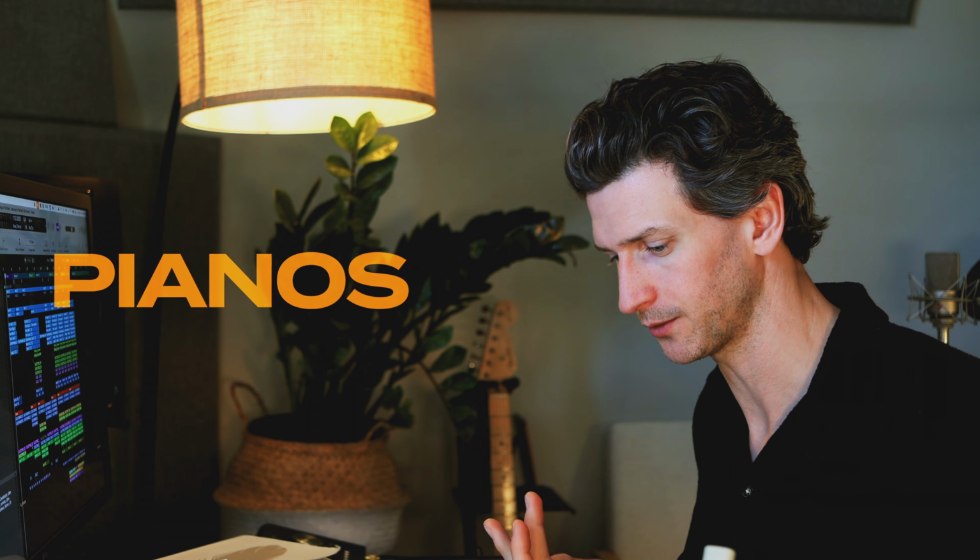Number 2 is using reverses as transitionary elements between the arrangement of your song. For example, between a verse and a chorus. I like to use pianos, crashes, or other types of audio that have transients. They just create great swells when you reverse that.